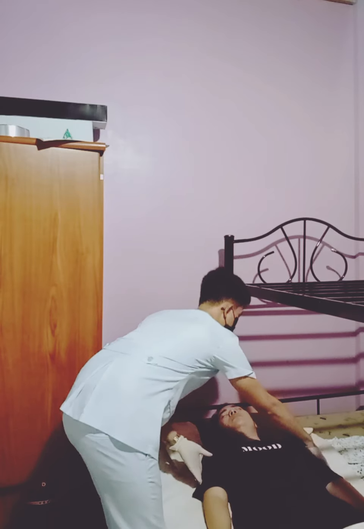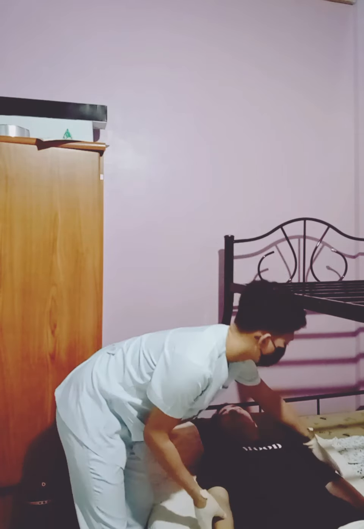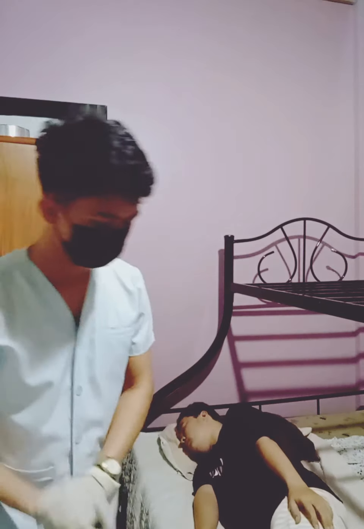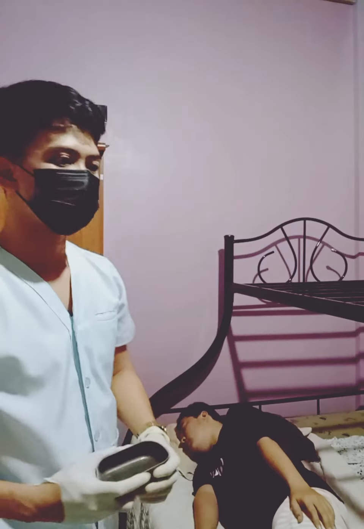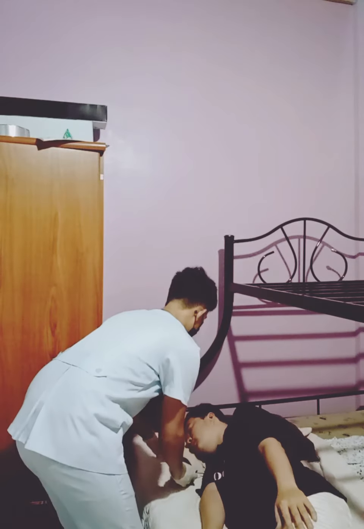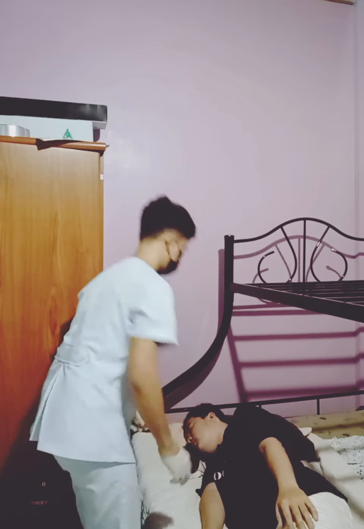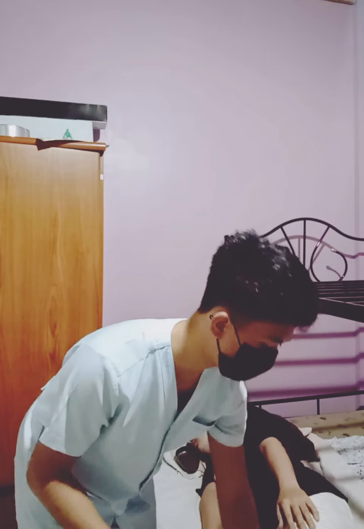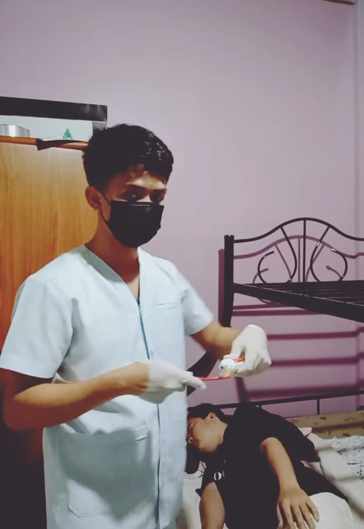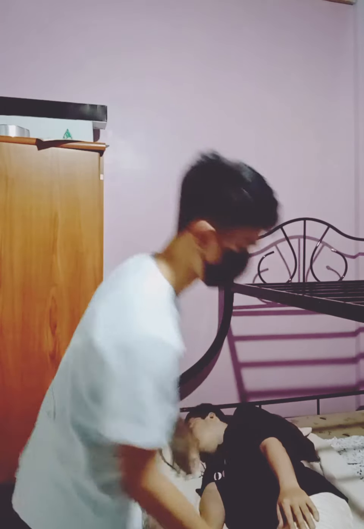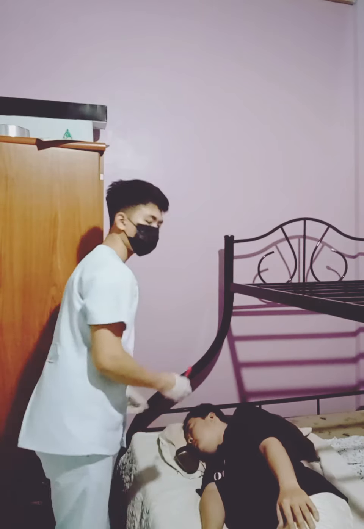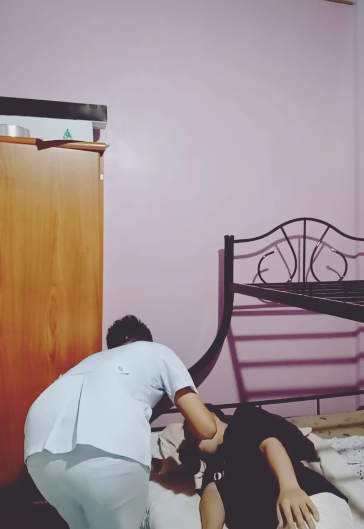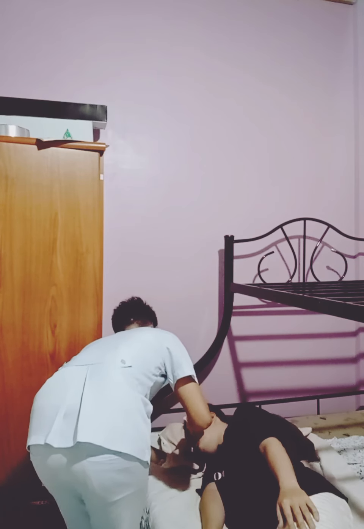Now, sir, now I'm going to position the client toward me. And I'm going to place the kidney basin near the mouth of the patient. Next, I'm going to use the toothbrush and put a small amount of toothpaste. So now we are going to brush the teeth of the client. We are going to brush the upper part and the lower part to remove any bacteria.